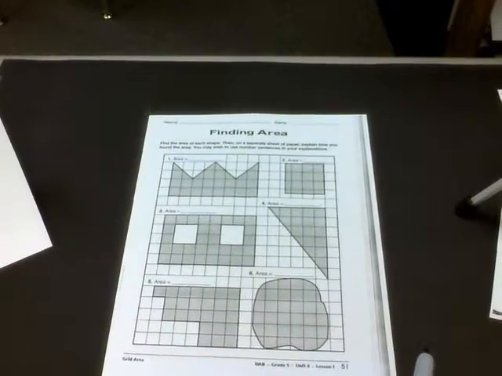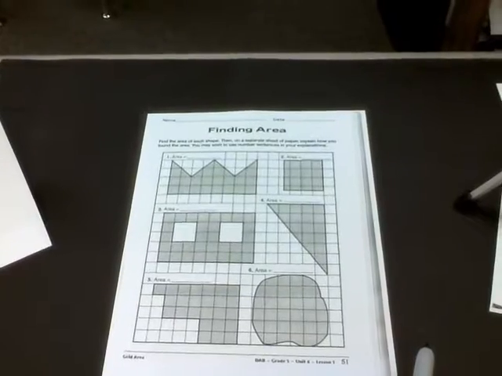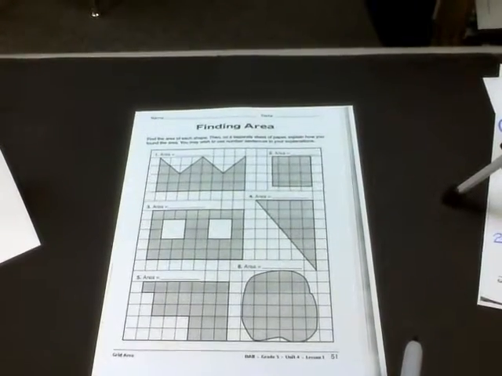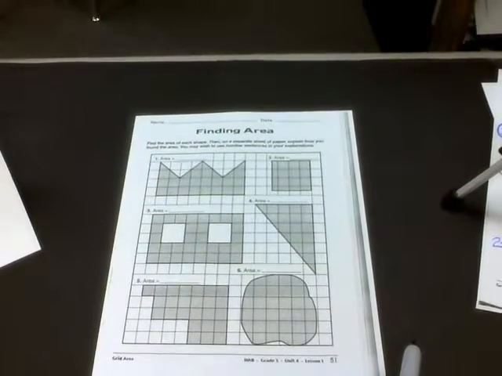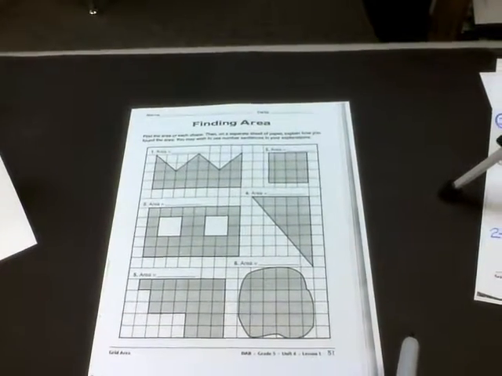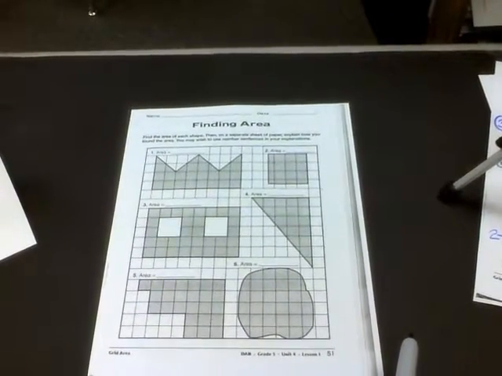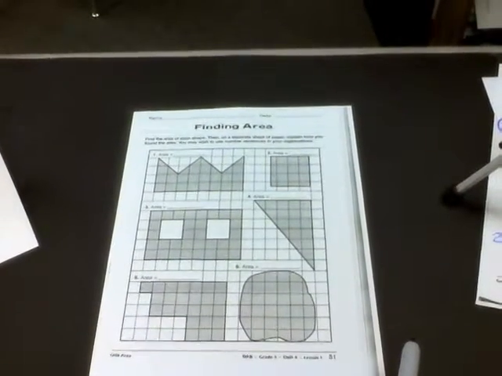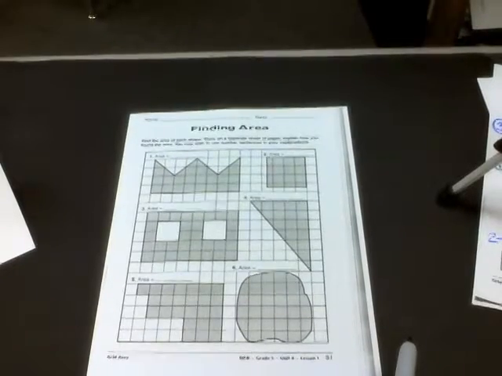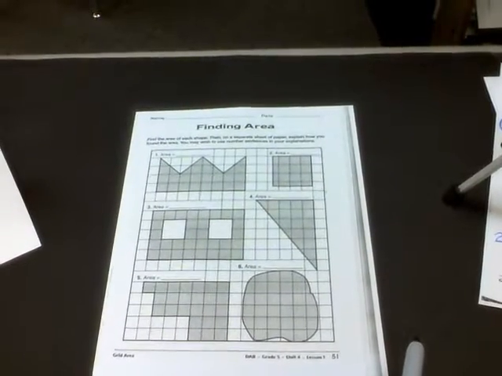1 square inch is a square whose sides are 1 inch. 1 square centimeter is a square whose sides are each 1 centimeter. Squares are used to measure area, and to find the area of a shape, you must find the number of squares that cover that shape. In this video, I will show you how to find the area of a shape that's on a grid.